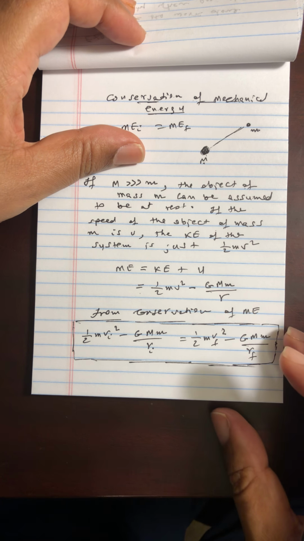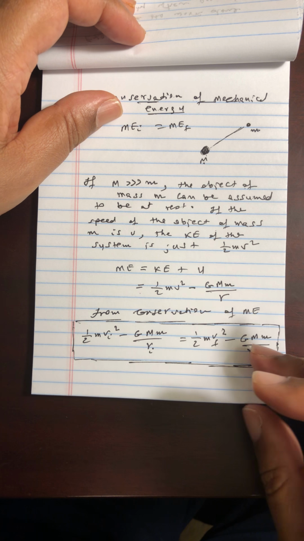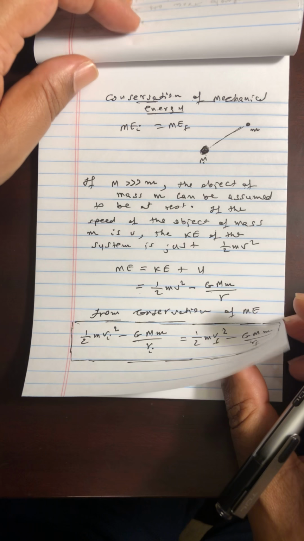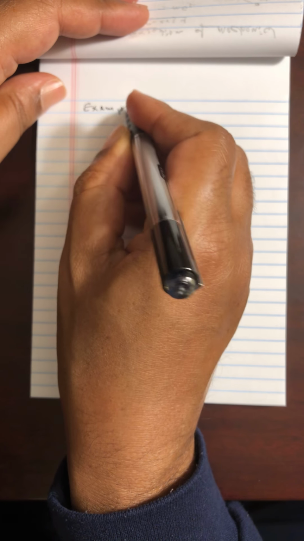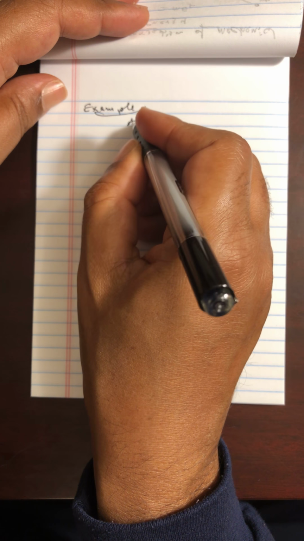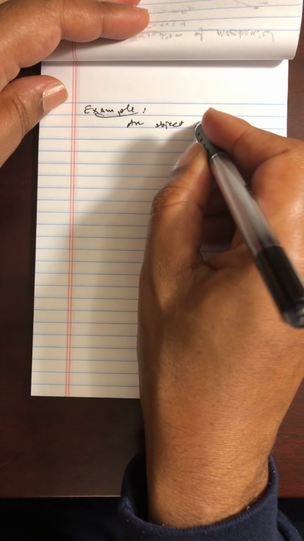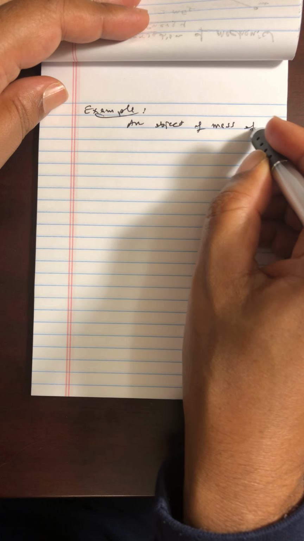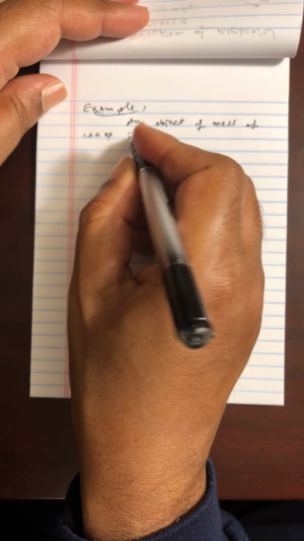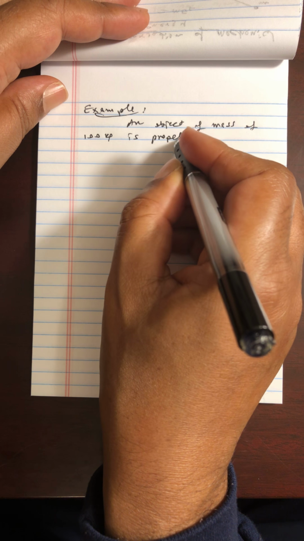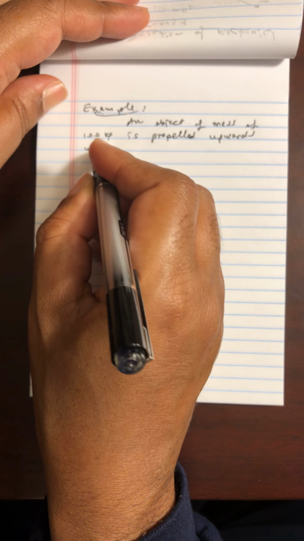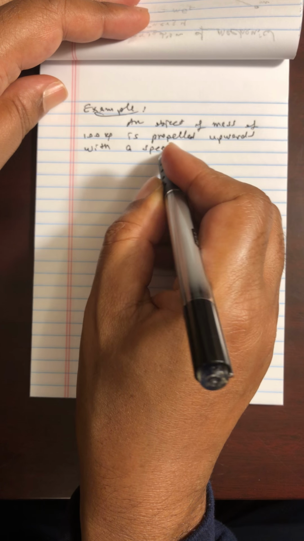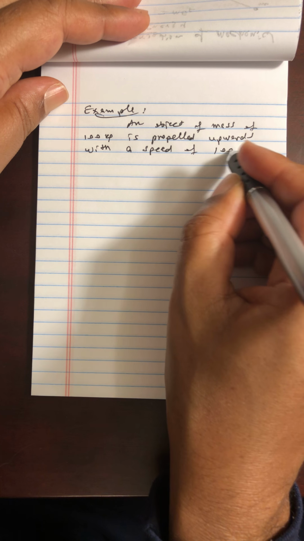All right. So let's say, for example, an object of mass 100 kilograms is propelled upwards with a speed of, let's say, 100 meters per second.